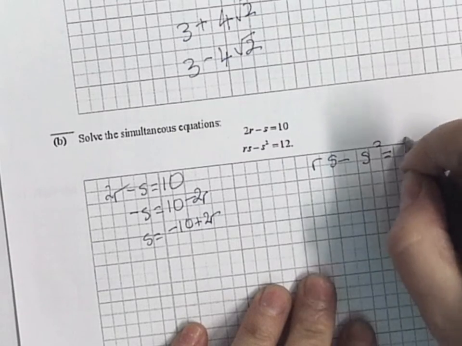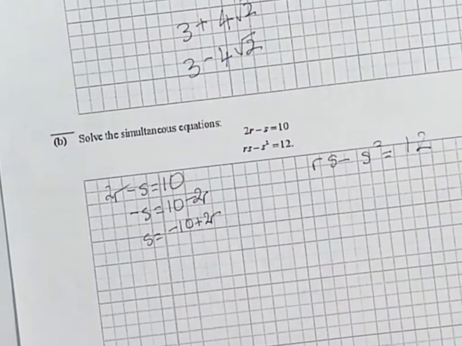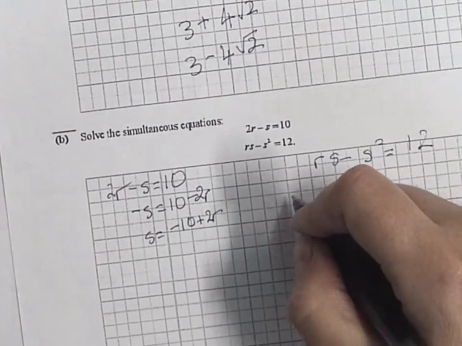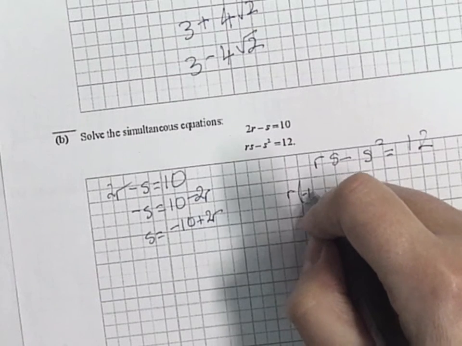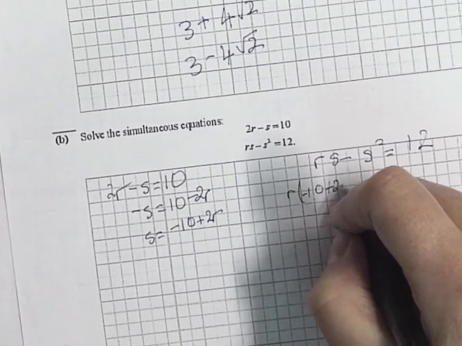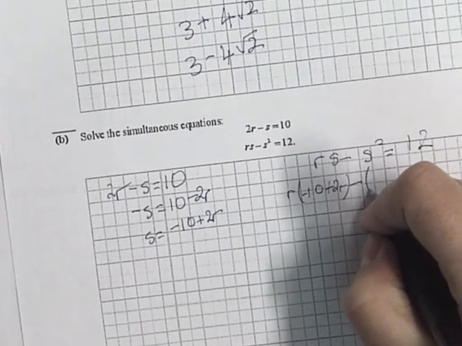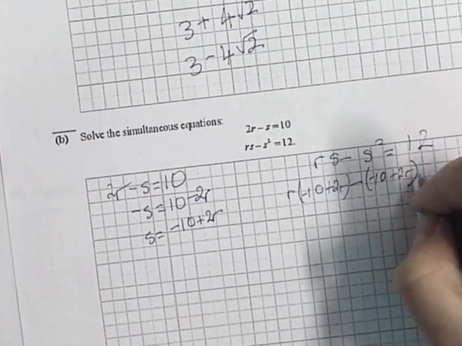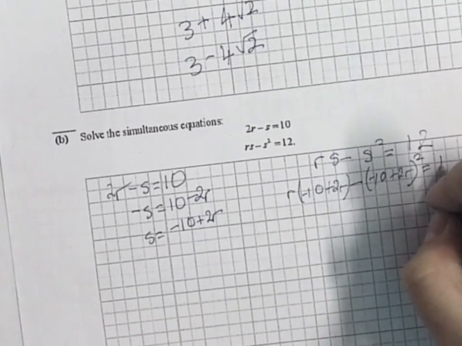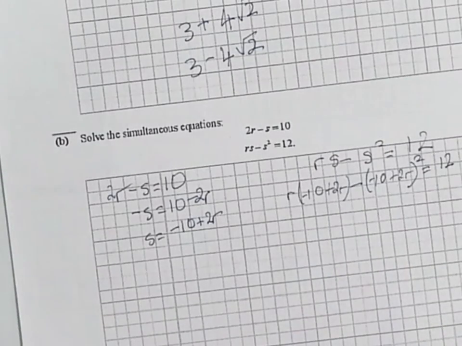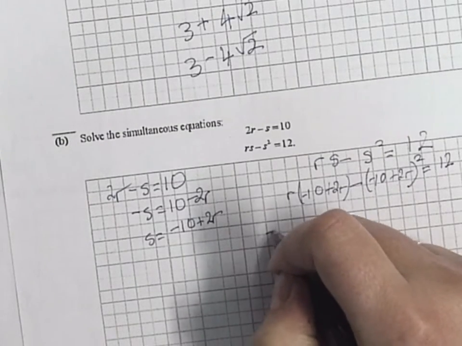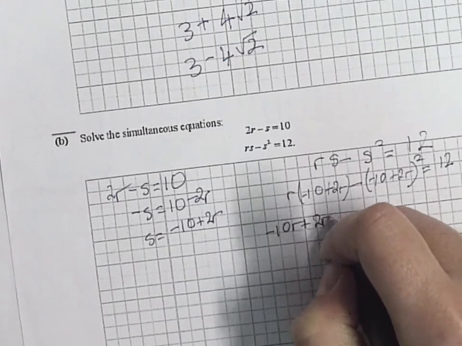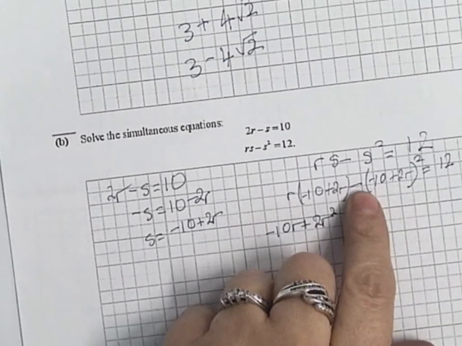So then you come over to your quadratic, which is this one. Now, everywhere I see an s, I have to replace it. Now there's 2 s's, so I have to put it in twice. So it's r times minus 10 plus 2r, minus 10 plus 2r, all squared, equals 12. Right? Okay? Multiply out what you can. That's minus 10r plus 2r squared.